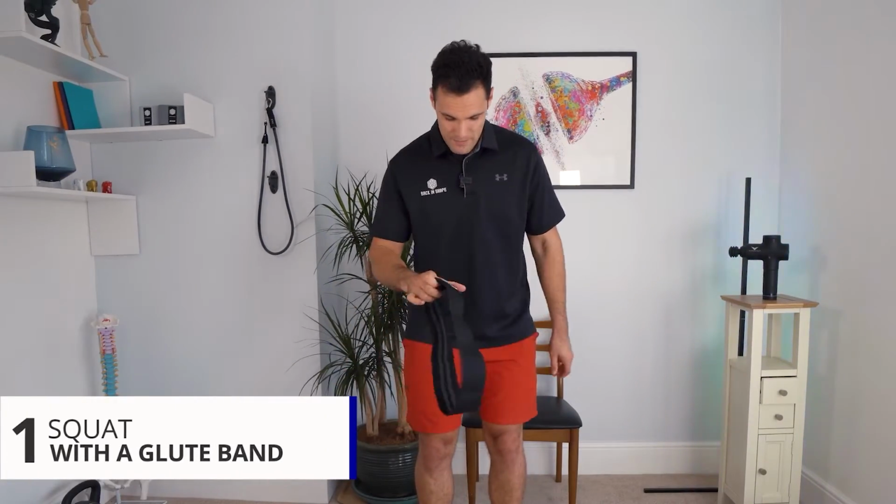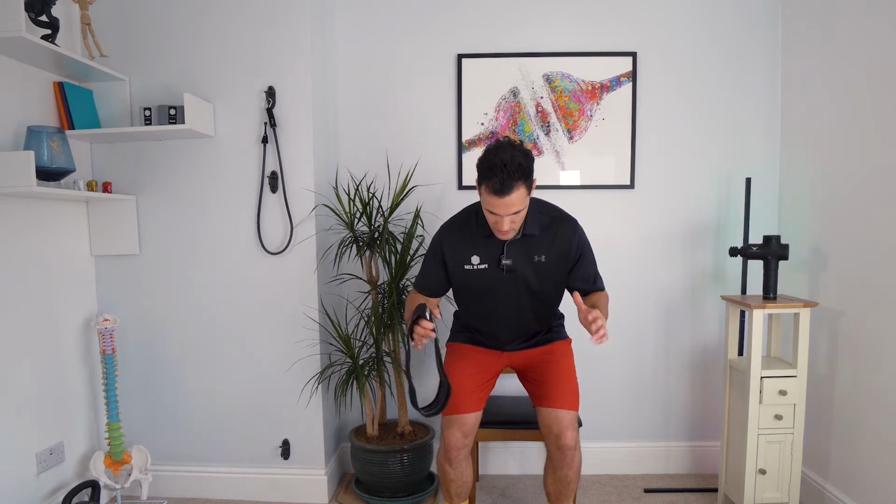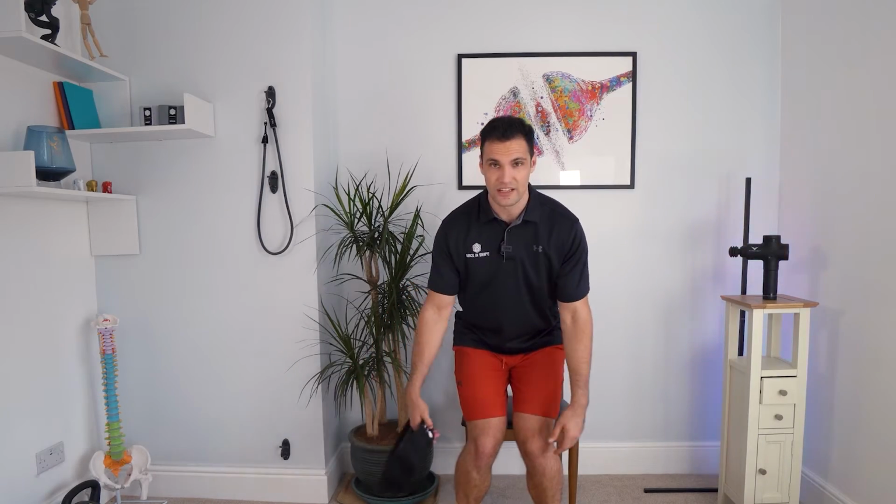So with this first one, we're actually going to be doing a squat, but we're going to be using a glute band. Why are we using a glute band? Because if I demonstrate with a squat right now for you guys, and maybe I'll sit down into this chair, but as we go down, if our glutes are not working, our knees are going to roll in.